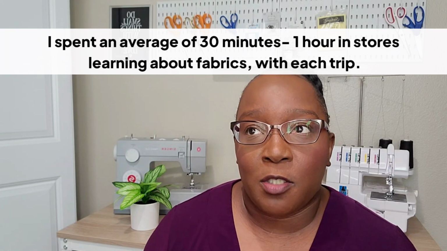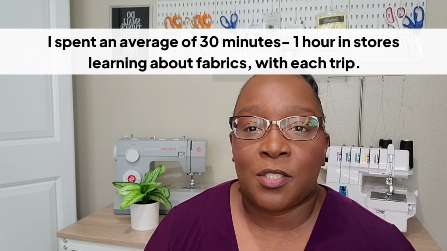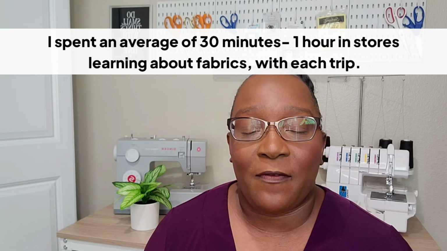In terms of duration, I would say not just go as often and spend as much time in fabric shops, but also try to make sure that you're doing this consistently throughout the year, so that you can pick up that information that you need really quickly, so that you know what you're buying and what not to buy.